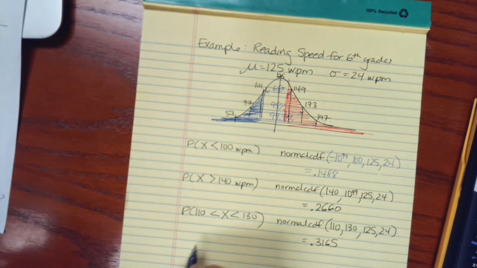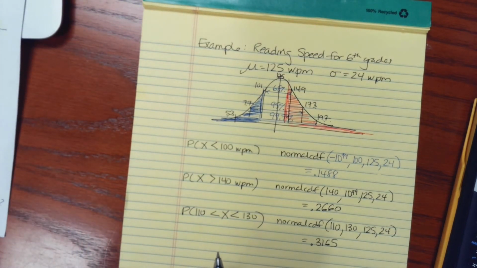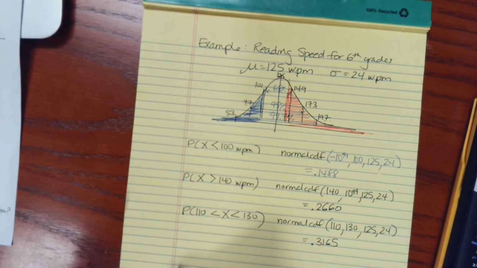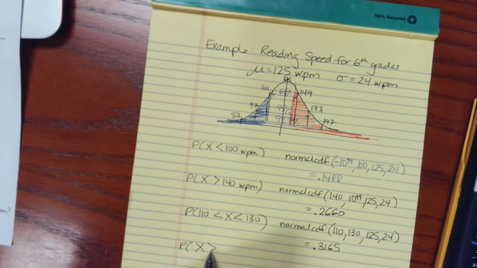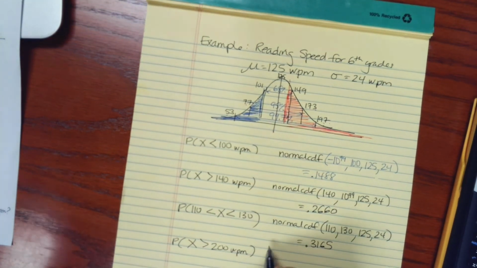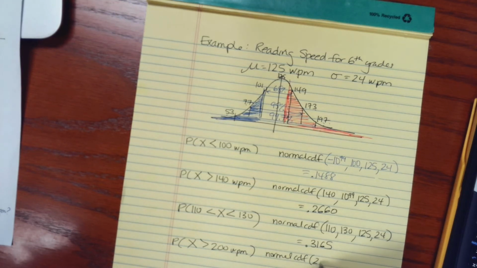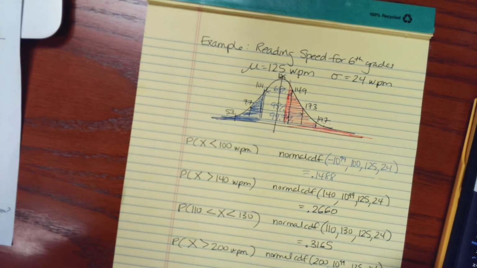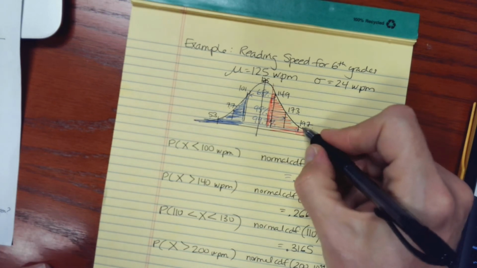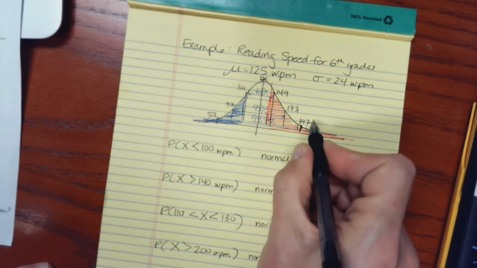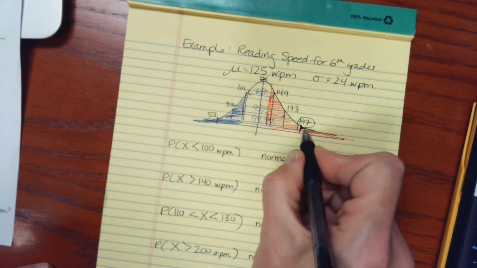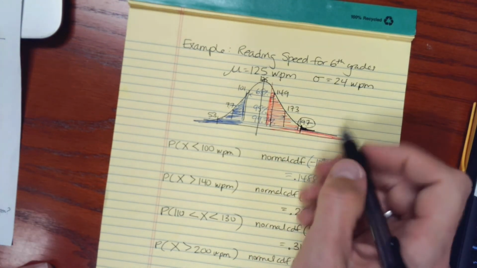All right. Would it be unusual for a sixth grader to read more than 200 words per minute? So we're looking for the probability that if we pick a random sixth grader, they would read more than 200 words per minute. So let's find that probability. So this would be 200, 10 to the 99th, 125, and 24. Basically, we're looking over here in this tail, that'd be 197 was 3 standard deviations away, and we're looking even beyond that. So this is going to be really small.